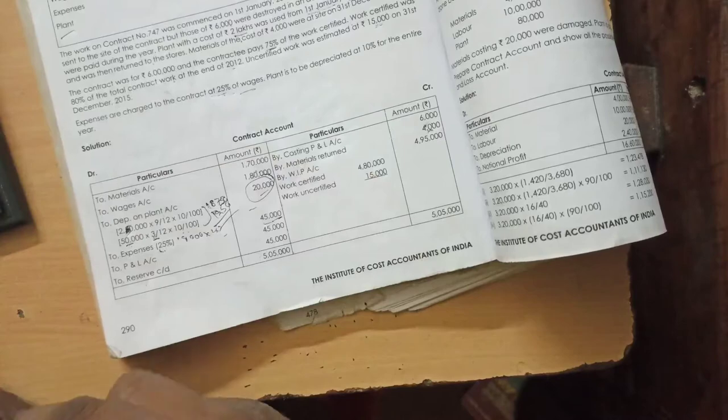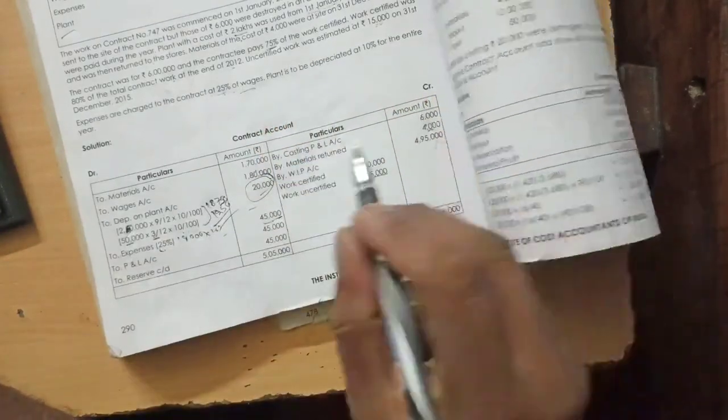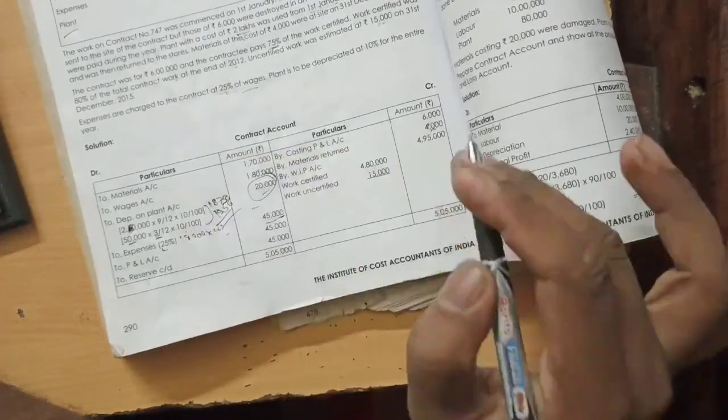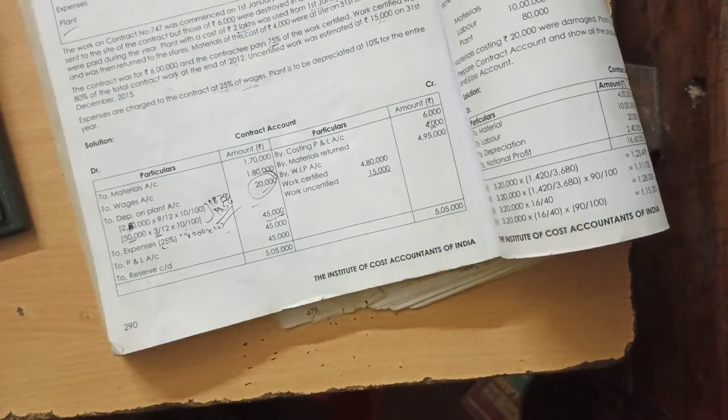The contract was rupees 6 lakhs and the contractee pays 75% of work certified. So the contract value is 6 lakhs, and we need to calculate 75% on 6 lakhs.